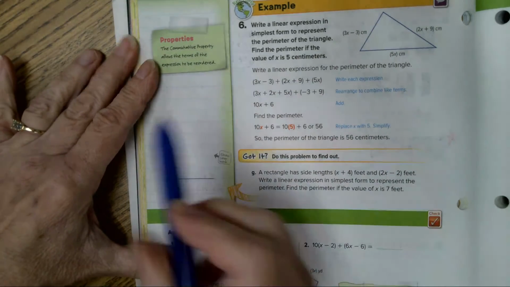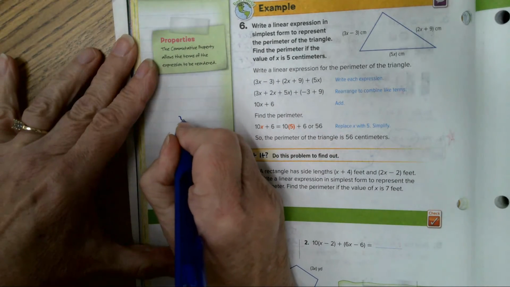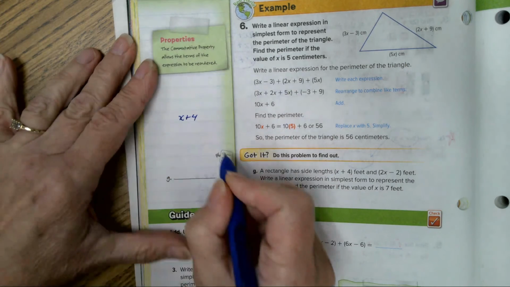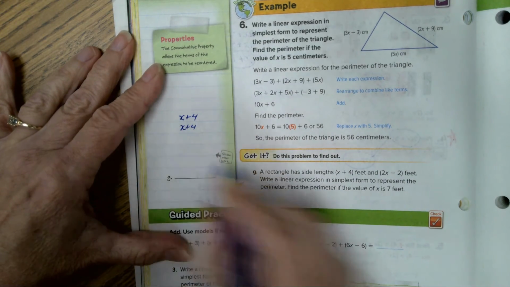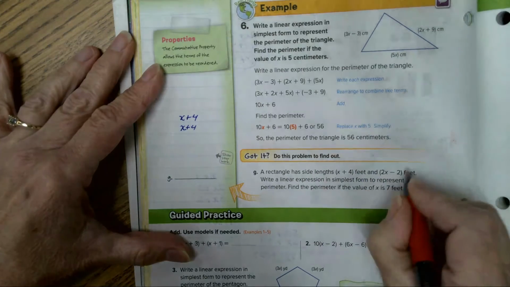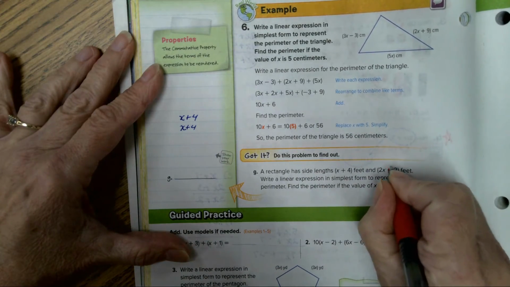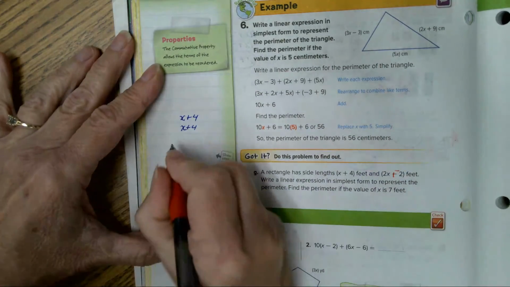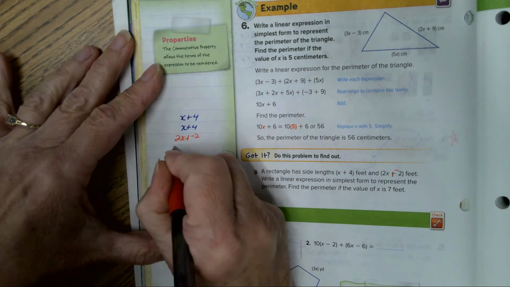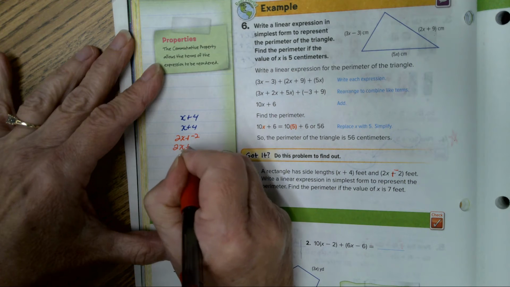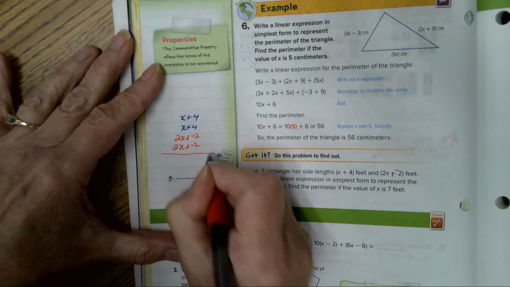So let's just combine this. You'll have an x plus 4, and then you have another x plus 4, and then add the opposite. You're going to have a 2x plus negative 2 and another 2x plus negative 2.